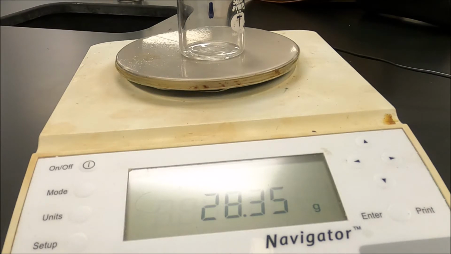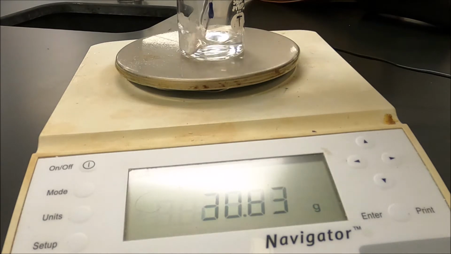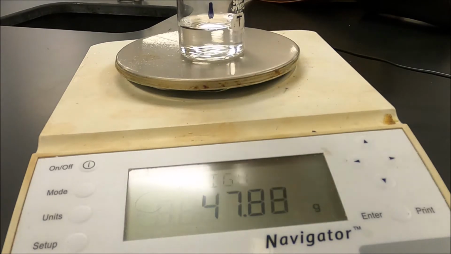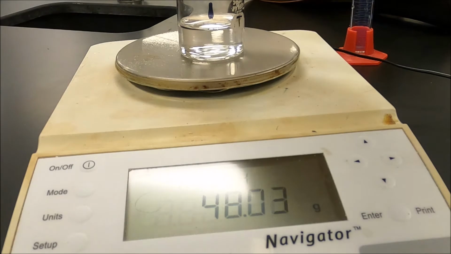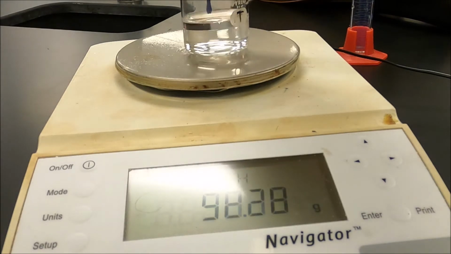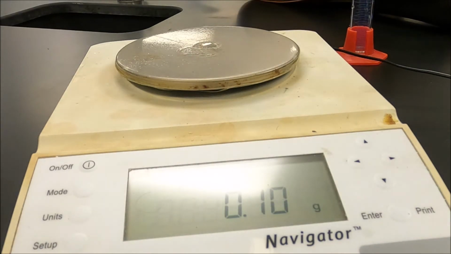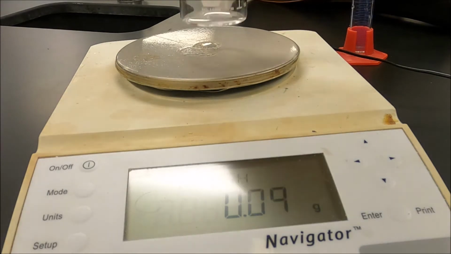Now we're going to add 20 milliliters of water to it, and we're at 47.93 grams. Subtracting the mass of the empty beaker from the mass of the beaker with water should give you your mass of water.